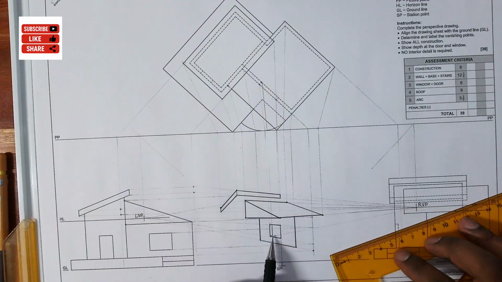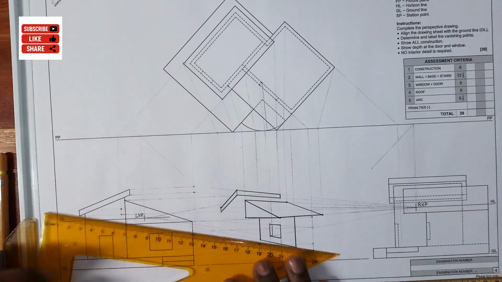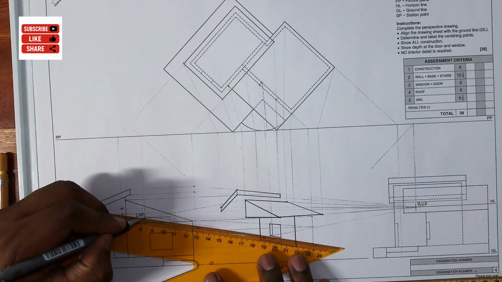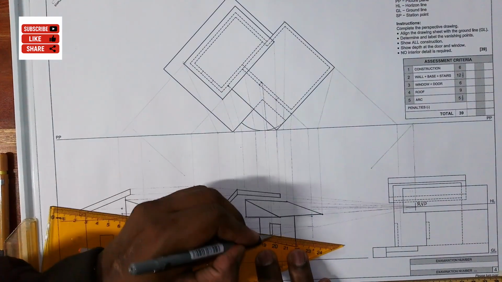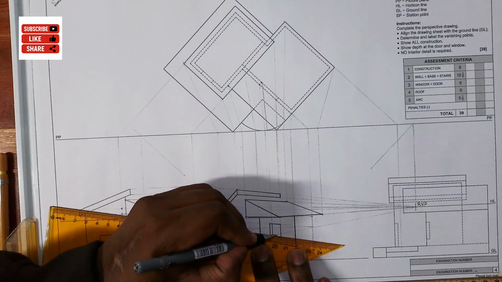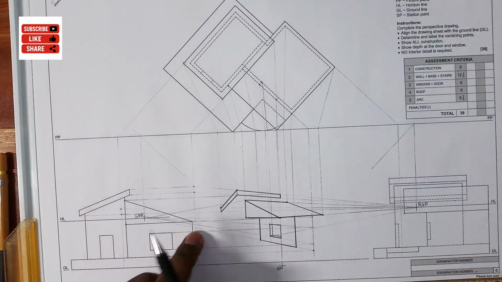And then also the bottom part of the window frame. So what I'll have to do is align my set square with the left vanishing point and the point there inside. So I'll just draw a line from the point going down. Okay, just like that. I'm done with this wall.